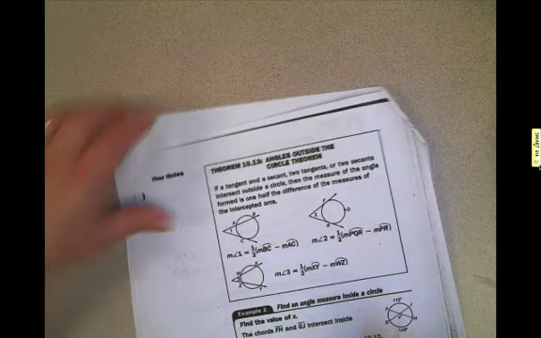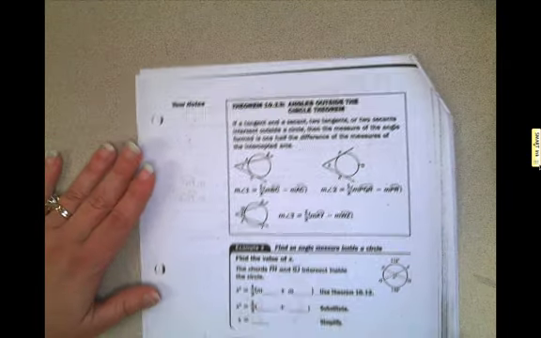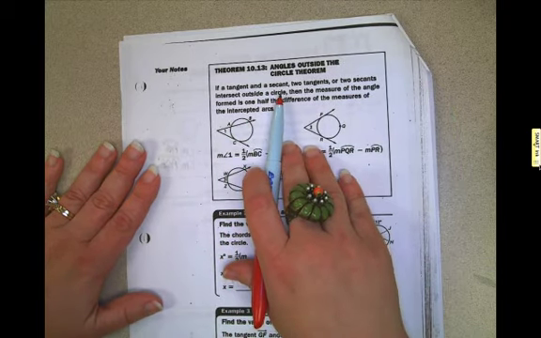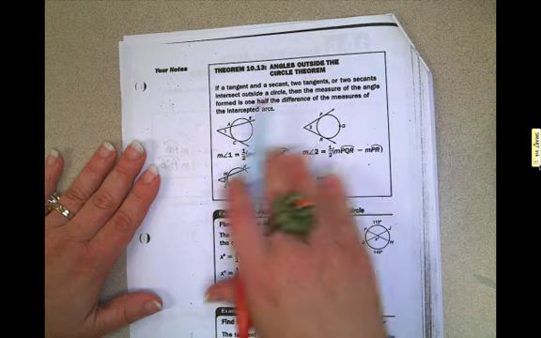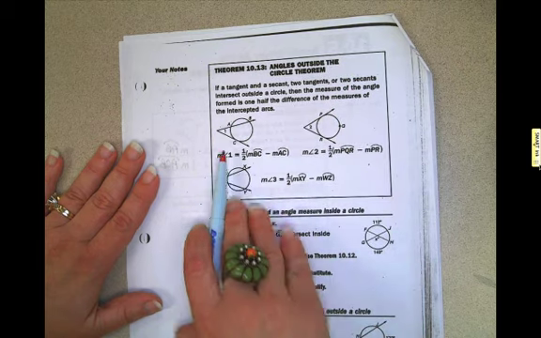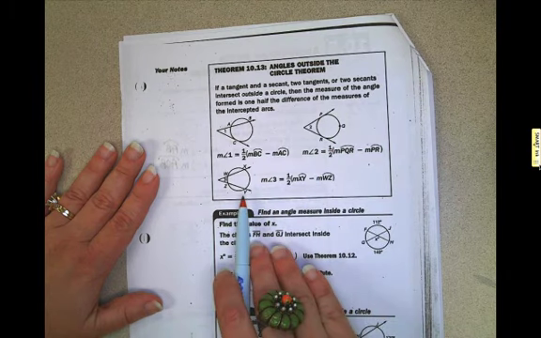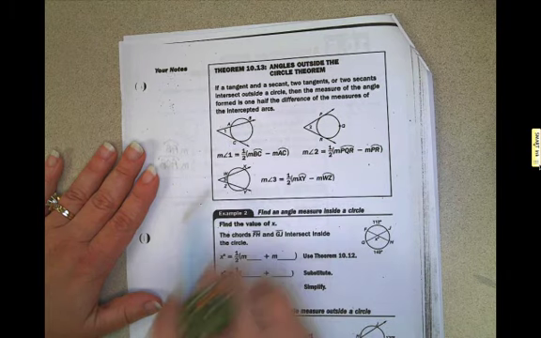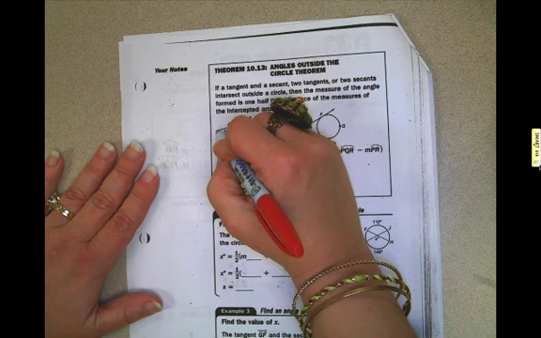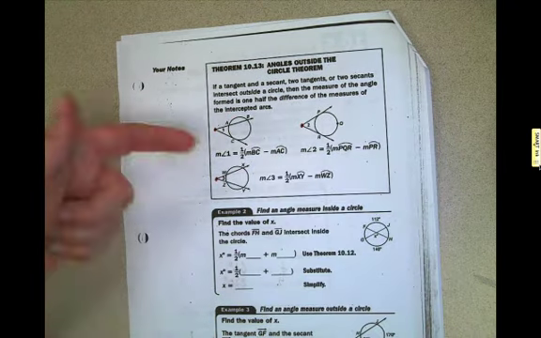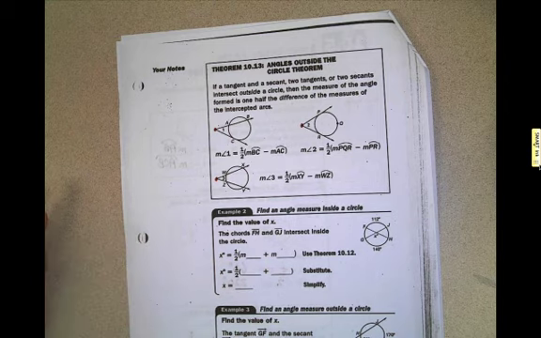That might help you. Here's the last new theorem for today. If a tangent and a secant, or 2 tangents or 2 secants, that's kind of a lot of different possibilities. You can have a tangent and a secant, you can have 2 tangents, or you can have 2 secants that intersect outside the circle. Notice their intersection point is in the exterior in all 3 cases.